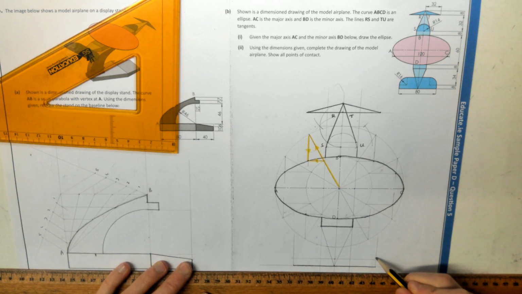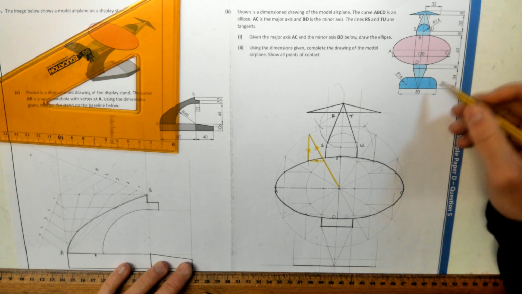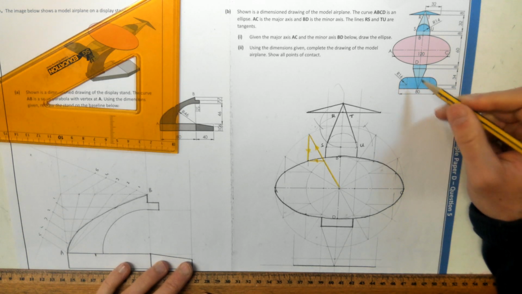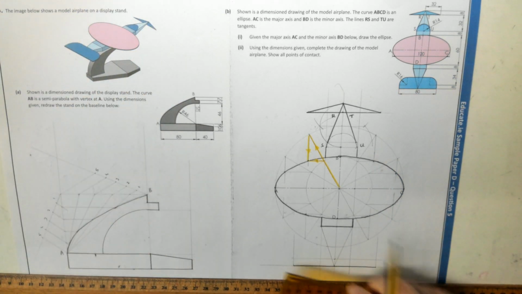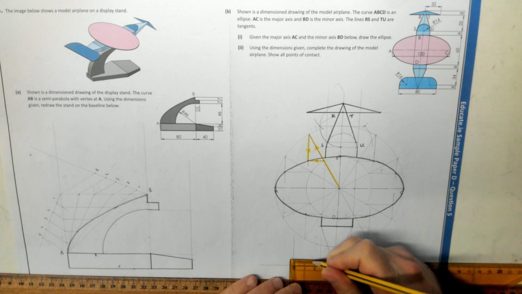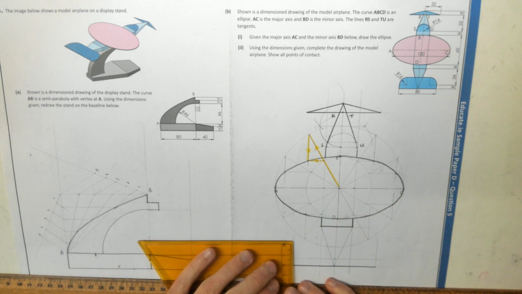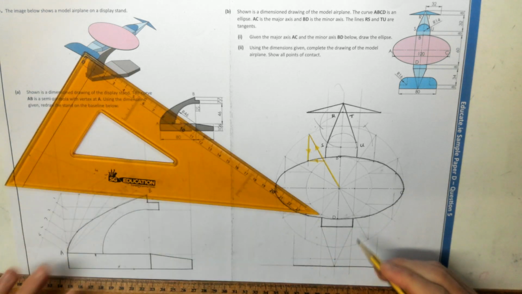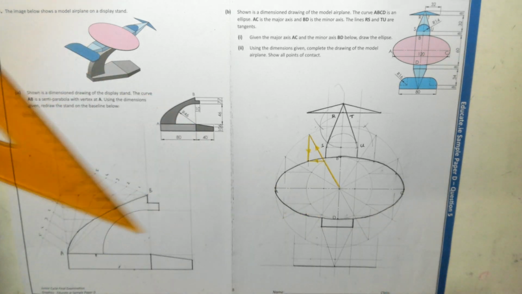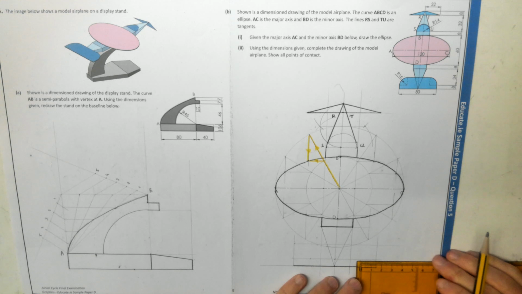So you can see there I go up 8, and then I have my radius 16 here on that line. So I go in 16, and I can go up 16. And I'll go in 16 here as well.